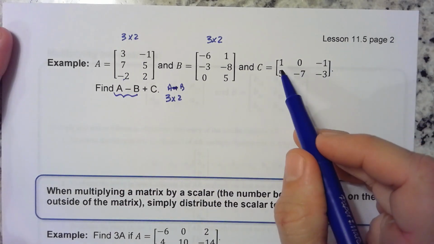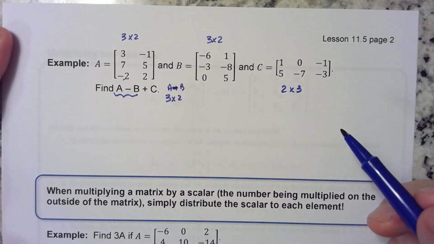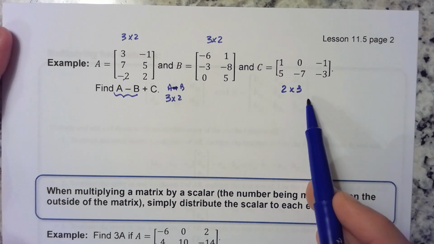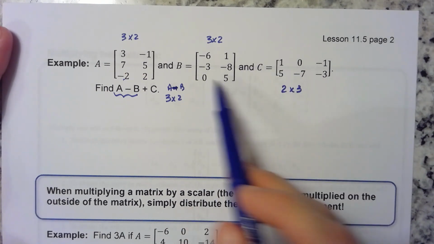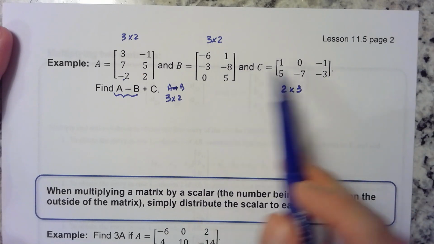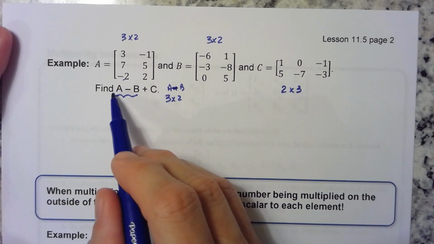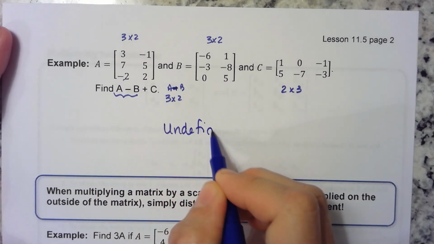Is that even possible? Can you add a 3 by 2 and a 2 by 3? We don't have corresponding elements. So this particular operation is undefined. And it's undefined because the sizes don't match.